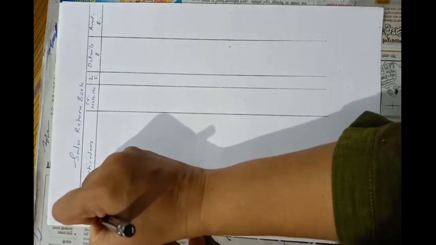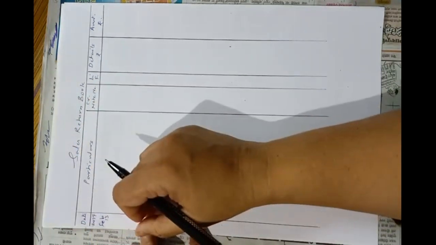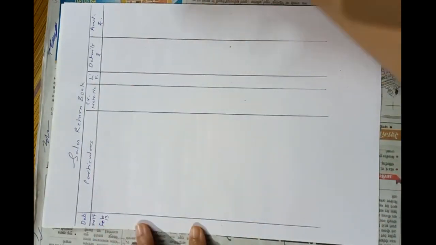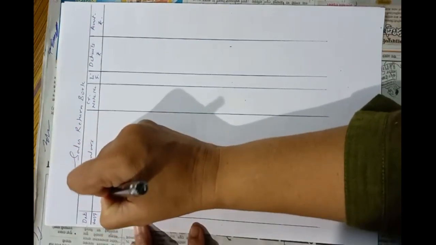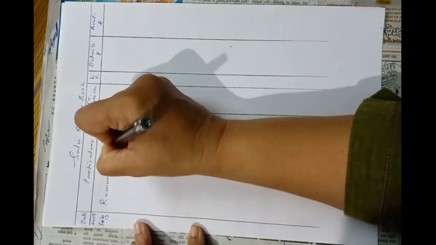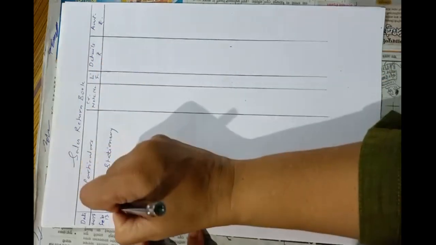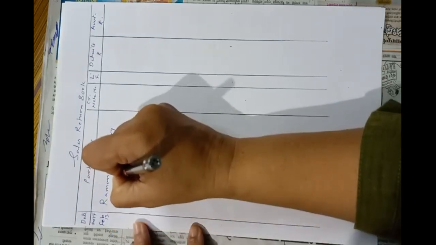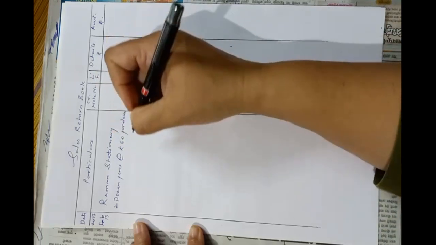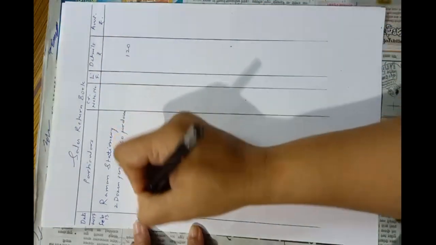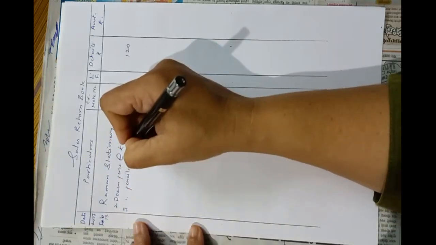So on February 13, if your notebook is long enough, you can draw the date column a little bigger. Raman Stationery, 2 dozen pens at rupees 60 per dozen. 60 into 2, that is 120. 3 dozen pencils at rupees 50 per dozen.